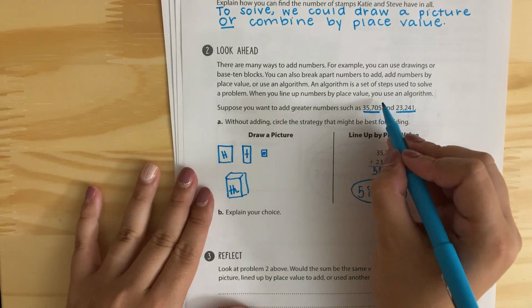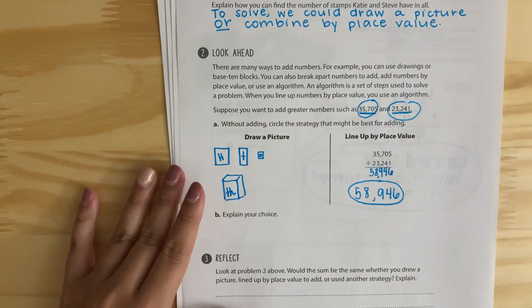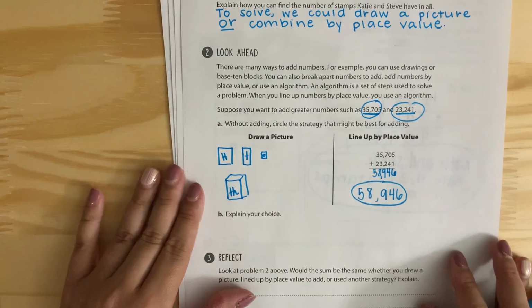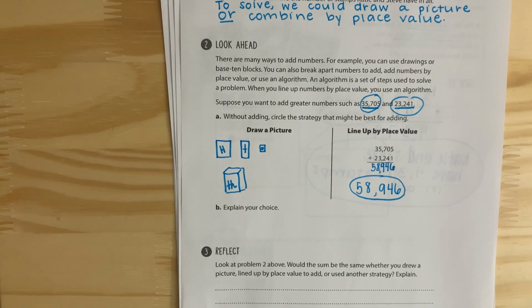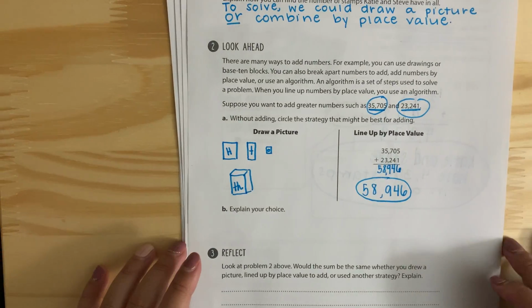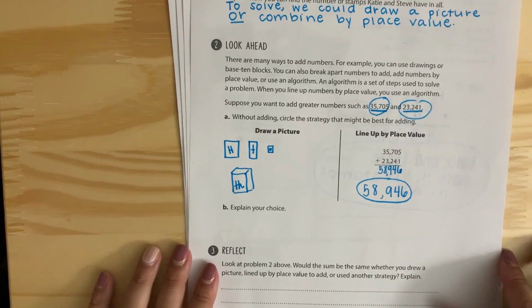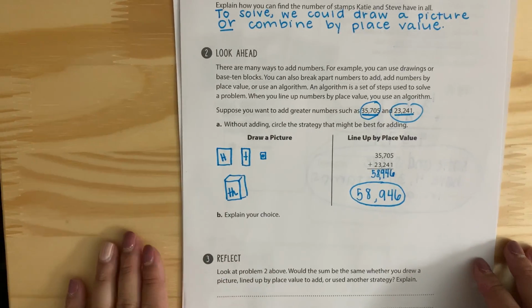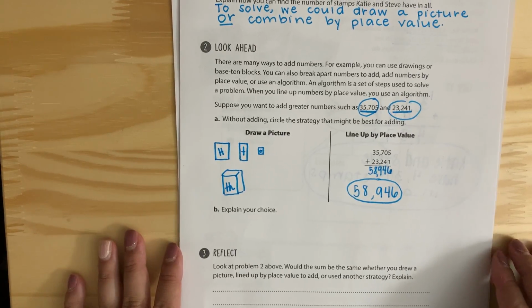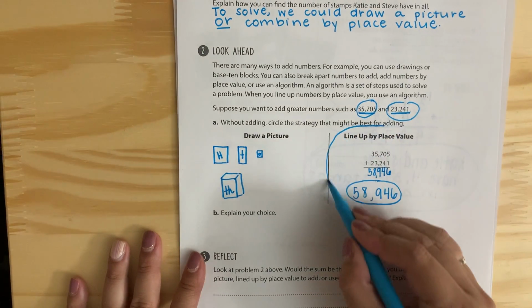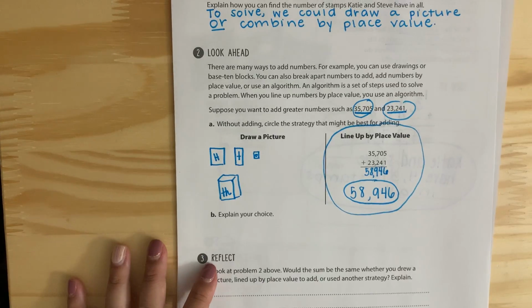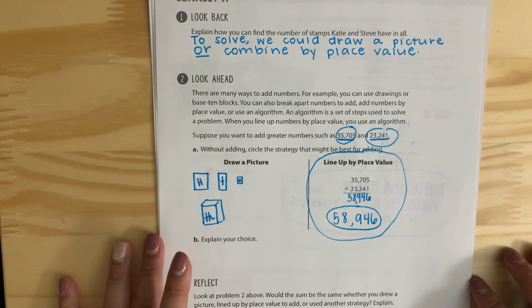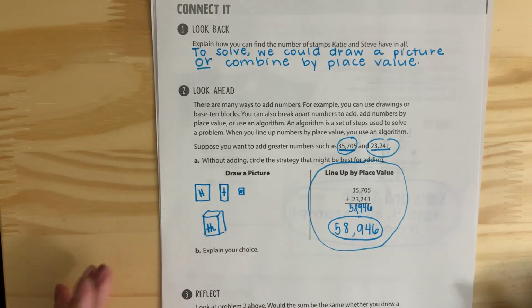But with numbers like 35,705 and 23,241, this gets very tricky because then you'll have a bunch of different blocks and pictures and squares, and it just gets super confusing. Now, don't get me wrong, this strategy is great for smaller numbers, but when we're dealing with larger numbers in the 10,000s and the thousands and the 100,000s, drawing a picture just isn't the best way. It's obviously doable, but lining up by place value is the more, I don't want to say easier way, but it's the less time consuming way. So it takes less time and you still get an accurate answer.